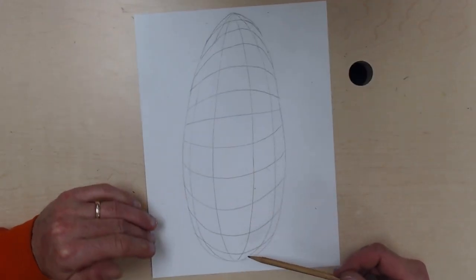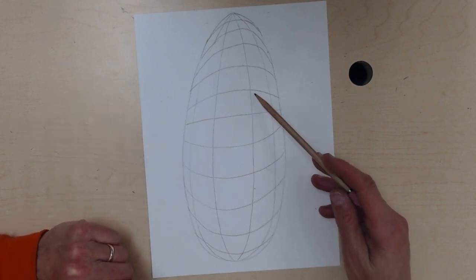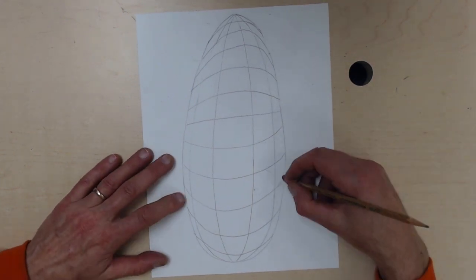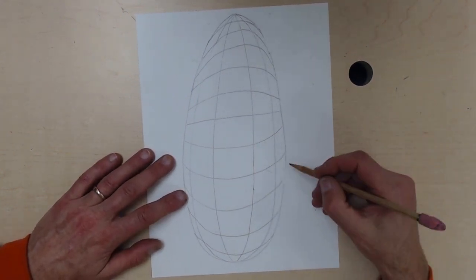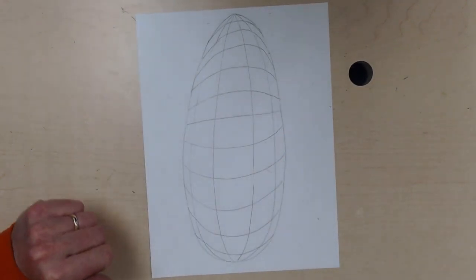Now it's kind of fast, but I don't do too many of these. So I've got 1, 2, 3, 4, 5, 6, 7, 8, 9, 10, 11. Maybe you have 12, maybe you have 10, but you don't want 20, okay? Or you don't want 4. You want some consistency here.